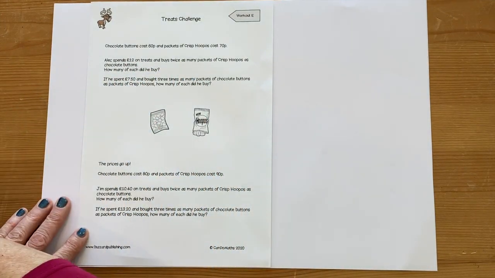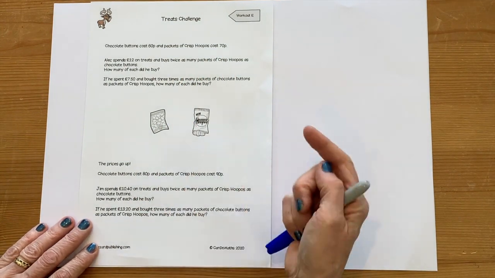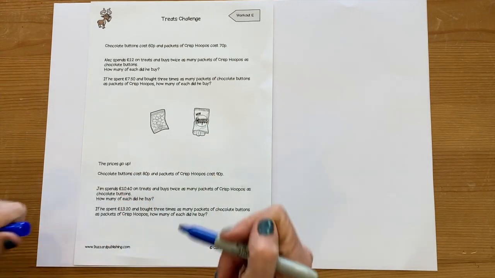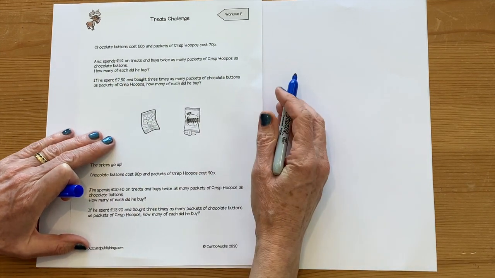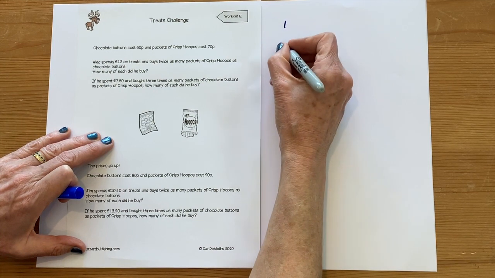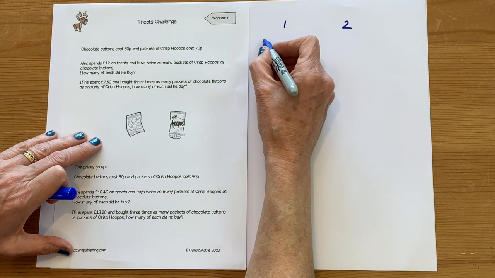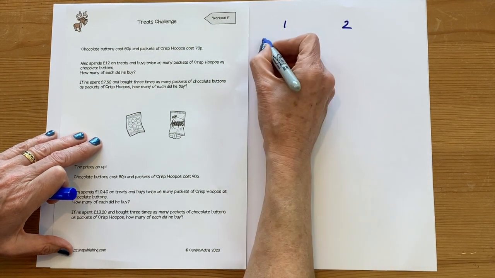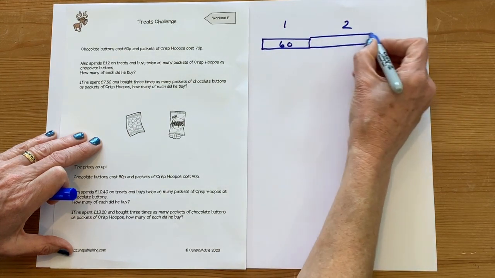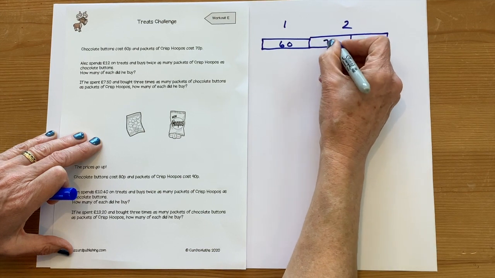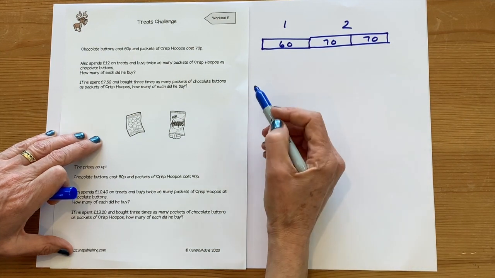Okay, so you might want to go and have a go on your own right now without any other help. Then come back if you need a hint, or stay and listen to a bit more now. So what do I know? I know that there's twice as many crisp hoopos as chocolate buttons. So if I had 1 packet of chocolate buttons, I'm going to have 2 packets of hoopos, yeah? So you could think about a bar model, couldn't you? So for 1 packet of chocolate buttons, that would be 60p. I'm going to have 2 packets of hoopos, which are 70p each. So one possible way of spending would be 60 plus 70 plus 70.